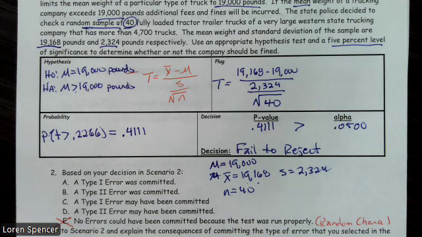That's random chance. That's not any error in the way the test was conducted. We just had sampling error or sampling variability. So really, when we're talking about errors, we're talking about sampling variability or sampling error.